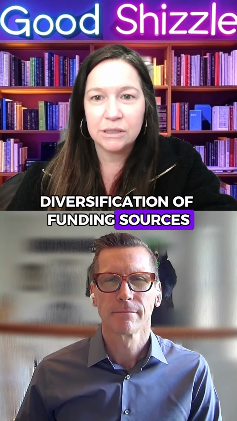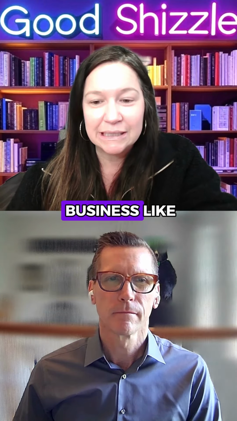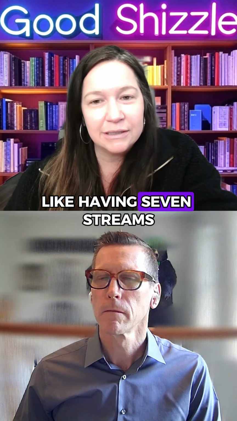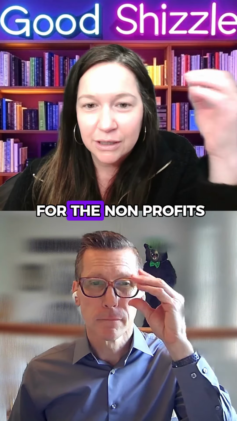Diversification of funding sources. It's almost like, again, applying these bigger concepts that people just know in business, or in personal investments, like having seven streams of income, right? Seven streams of revenue. It's the same for nonprofits.